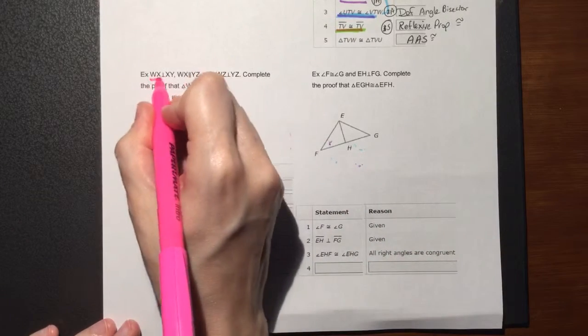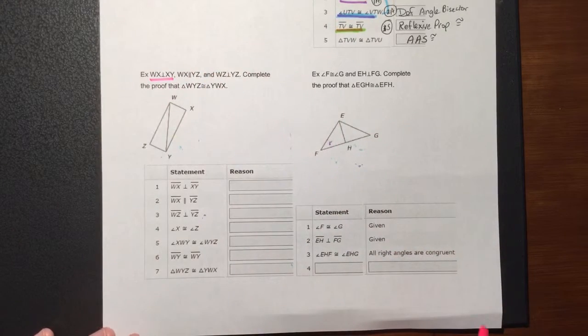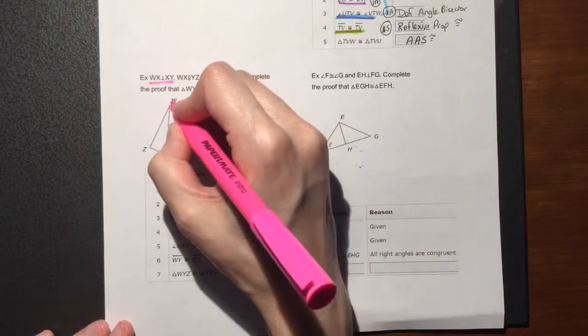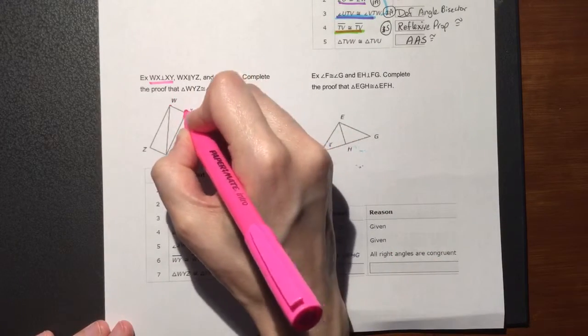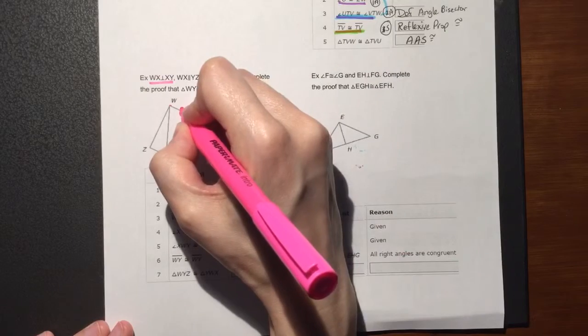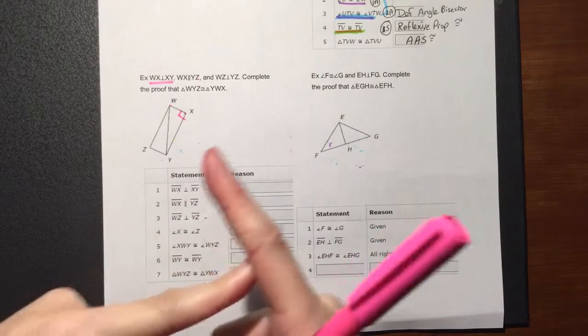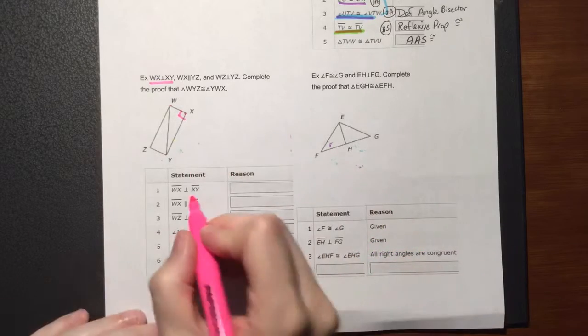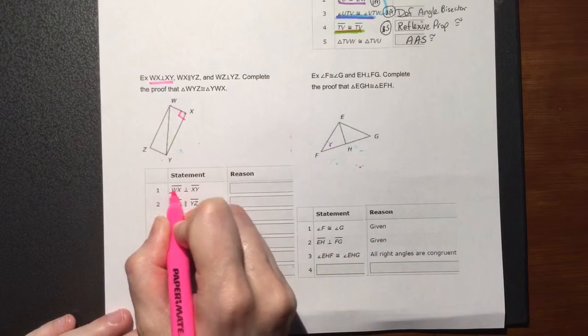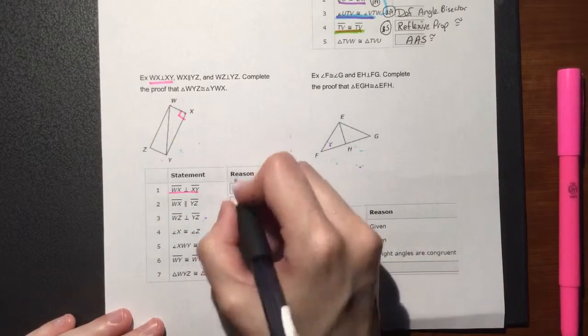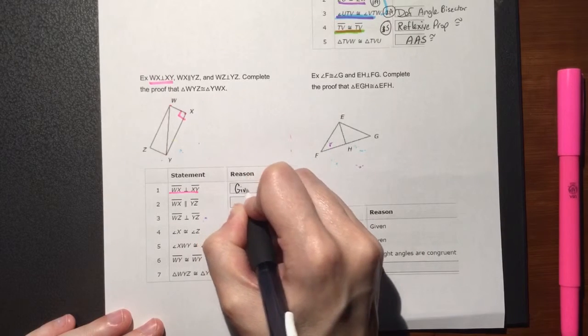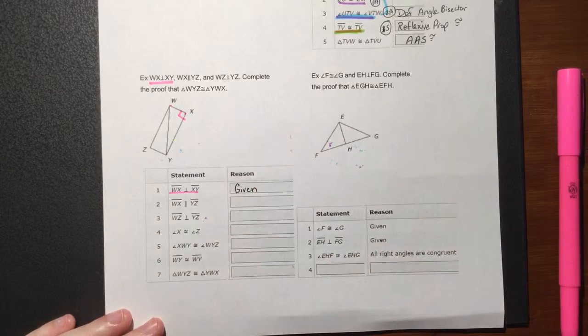Looking at the next one where they have us filling in some more blanks. All right, we've got WX is perpendicular to XY. And the only way I know to show that in a picture is to draw a right angle, because that's what perpendicular means. Perpendicular means it makes a right angle. So WX is perpendicular to XY is right there. And we know that's true because it's given to us.